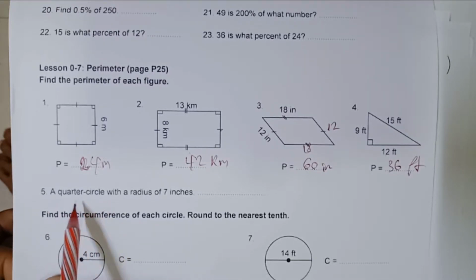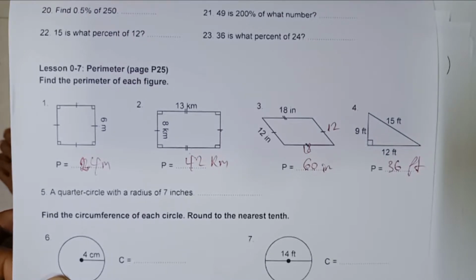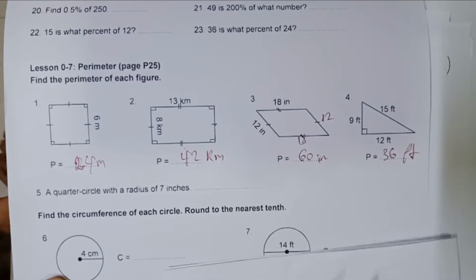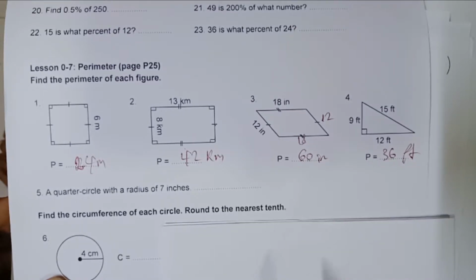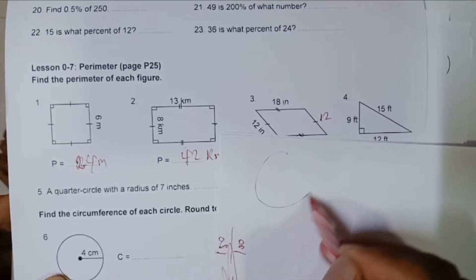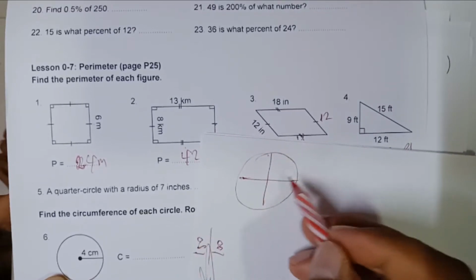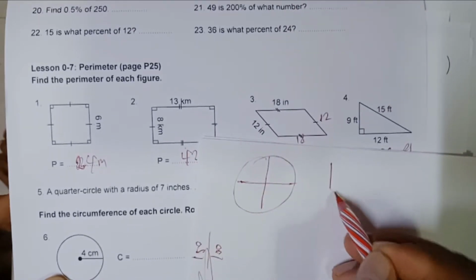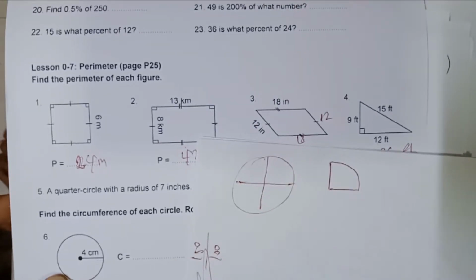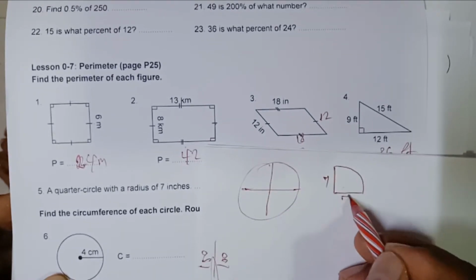A quarter circle with a radius of 4 inches. Okay, same instruction, finding the perimeter, in other words, the distance around the figure. This is a quarter of a circle. Let me draw it for you. You have a whole circle, and you divide by 4, then you have a quarter of it. So let's say you bring this one out, then you have a piece like this. That we call a quarter of a circle, this section. With the radius of 7 inch, you have 7 inch, 7 inch.